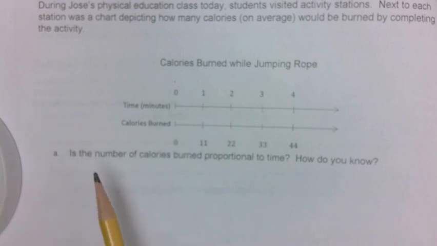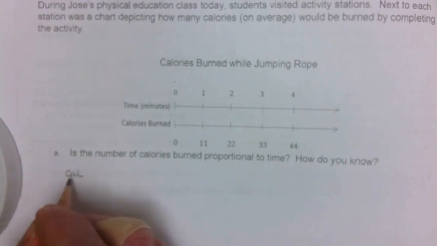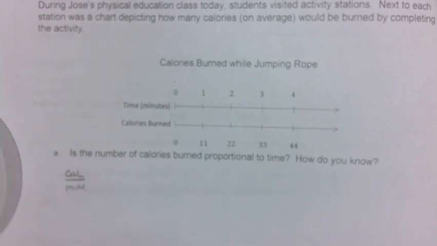In example A, we want to know, is the number of calories burned proportional to the time? So we're going to take the data and set up our rates. We want calories per minute. Looking at our table, again, at 0 minutes, 0 calories are burned. That makes sense. We haven't started exercising yet. So let's move to where we've got data. In 1 minute, 11 calories were burned. That's already a unit rate. Our denominator is 1. So we can move on to the next set of data. 22 calories were burned in 2 minutes.